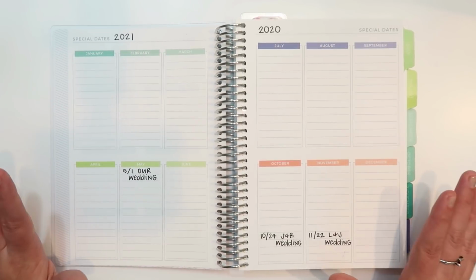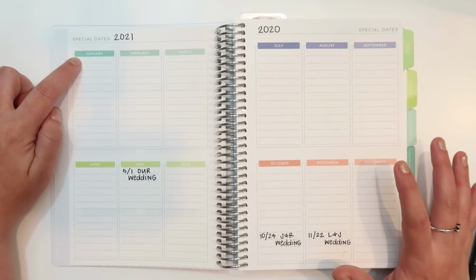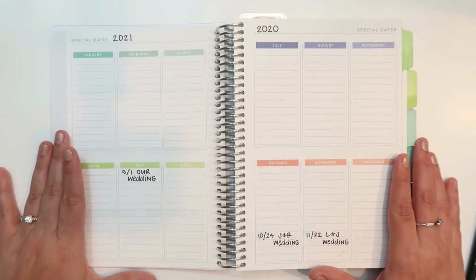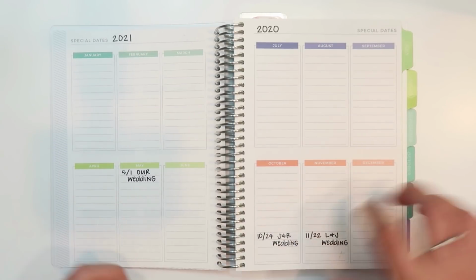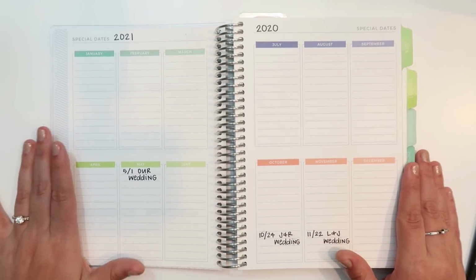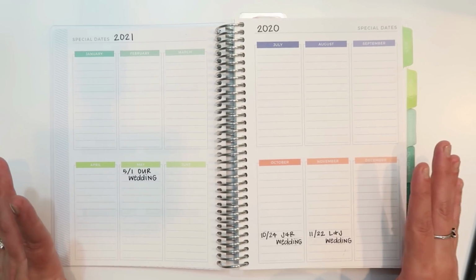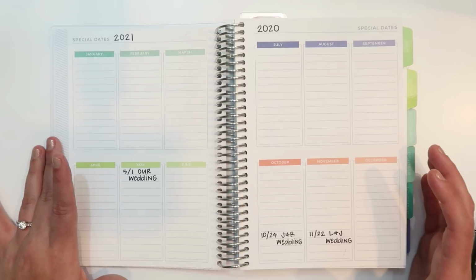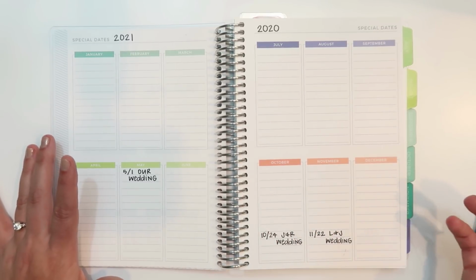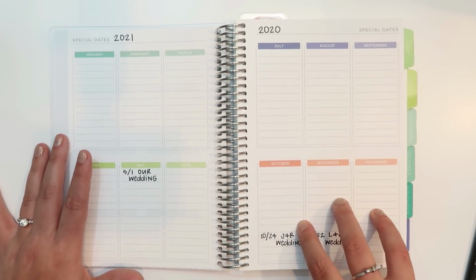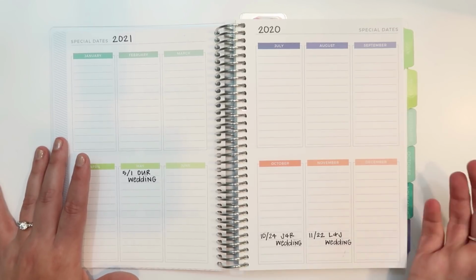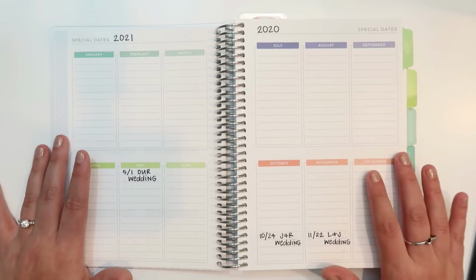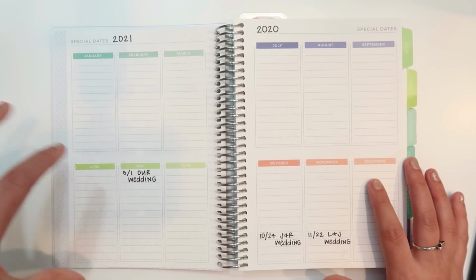So the next layout is this special dates layout. So it has January through December special dates. And there are a lot of ways that you can use this page. You could put birthdays here. You can put memories, like go back and track things afterwards. There's a lot of cool ideas here. And what I had originally intended to use it for was future dates. So future things that I need to plan in advance. So I was gonna use this side for 2020, so that I could just jot things down when they got scheduled, and then I would move them to the actual planner when we got closer to the date, and then I was gonna use January through June for 21.